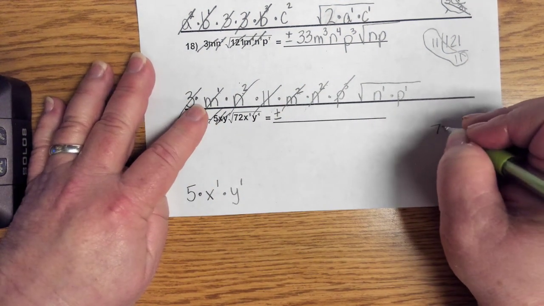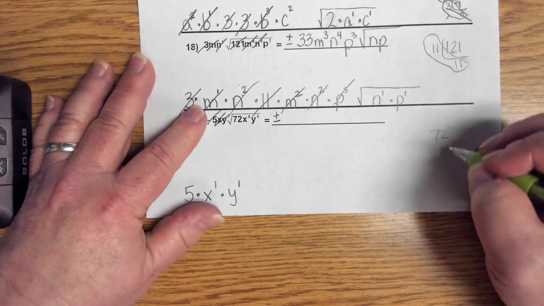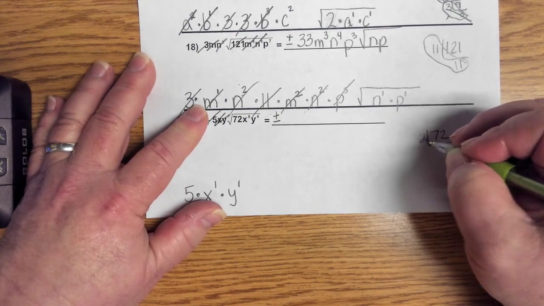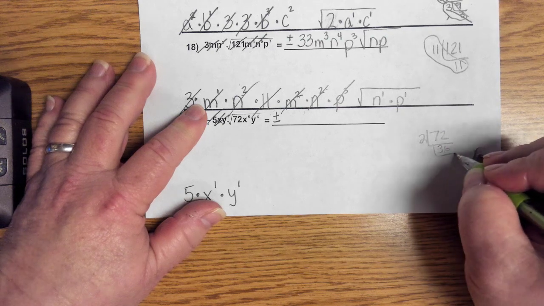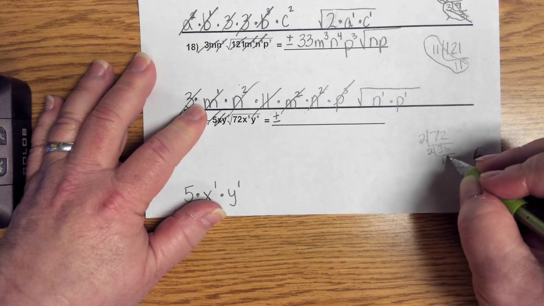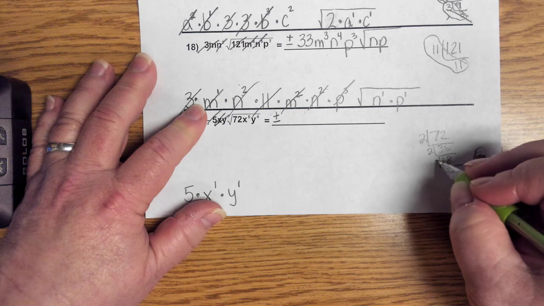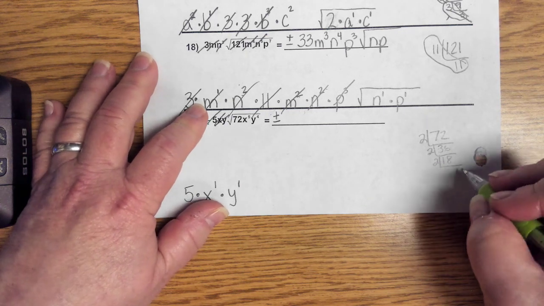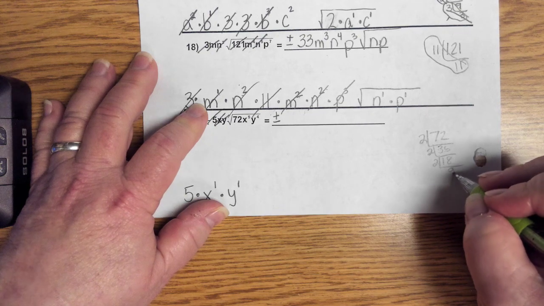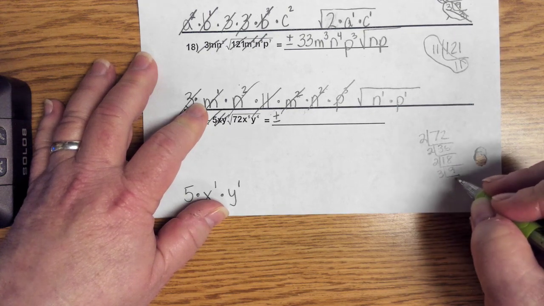Next, 72. I'm going to start with my 2. 2 goes into there 36 times. 2 goes into there 18 times. 2, perfect square. Goes into there 9 times. 3 goes into there 3 times.